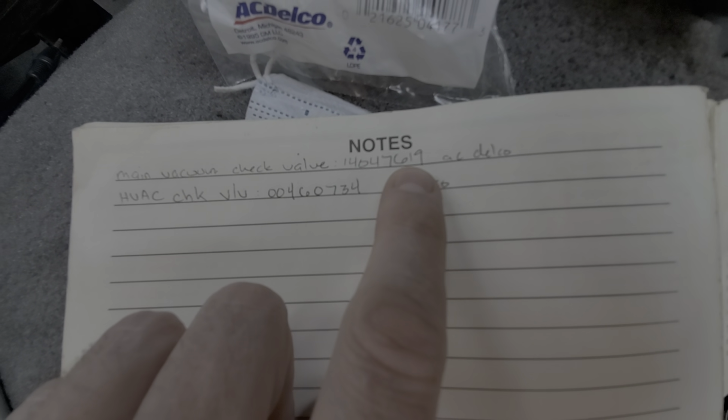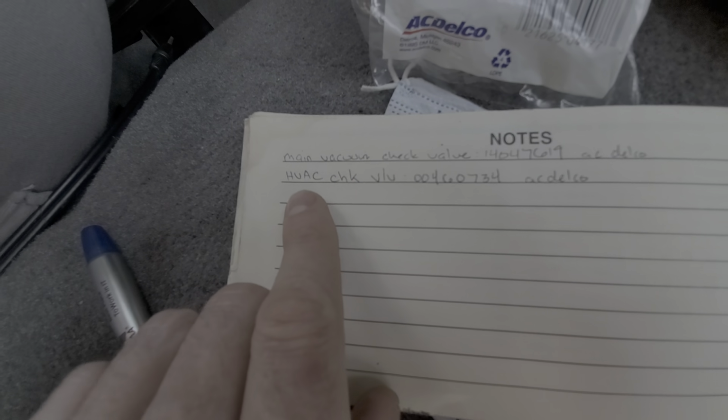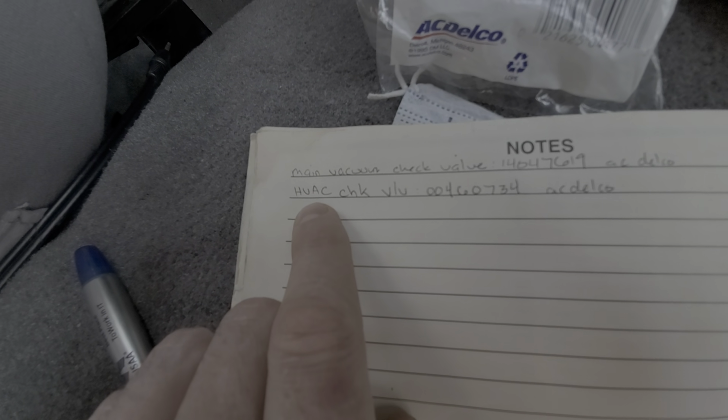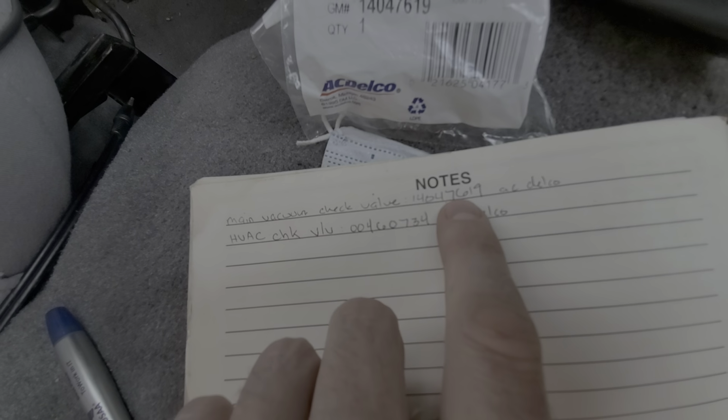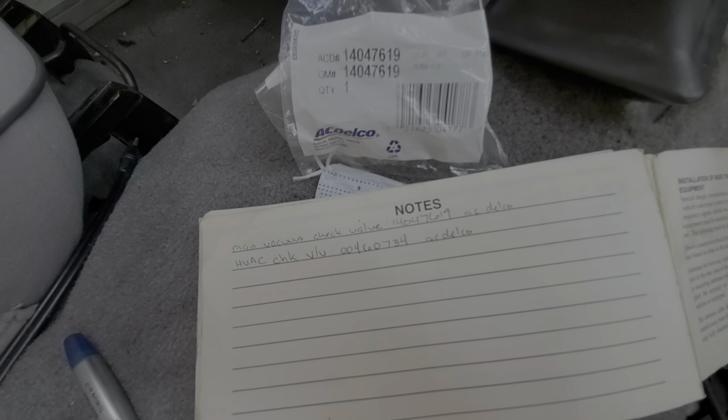Here's your main part number, 14047619. And then you have a separate smaller one that's for your actual HVAC, and that's 004-60734. The main difference is the inlet and outlet is going to be larger on this main one. All right, so let's go ahead and go out into the engine bay and see what I'm talking about.